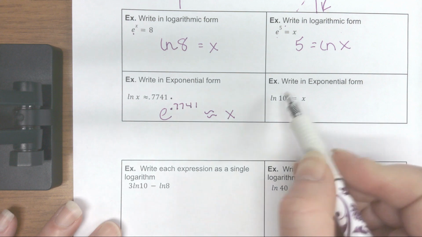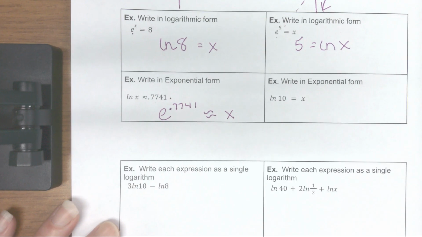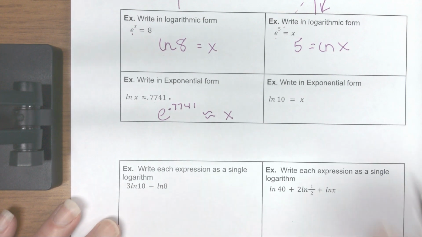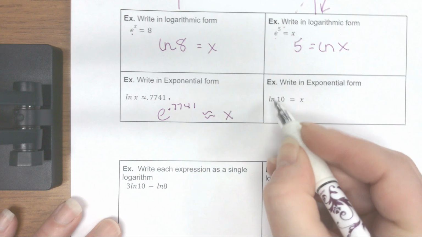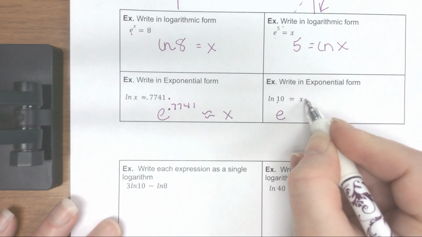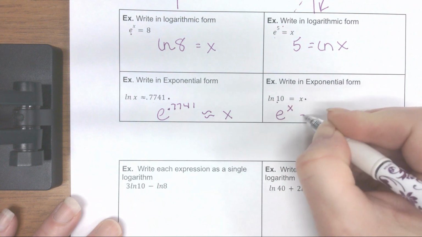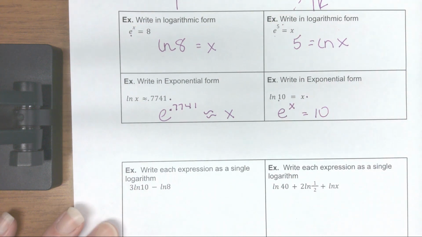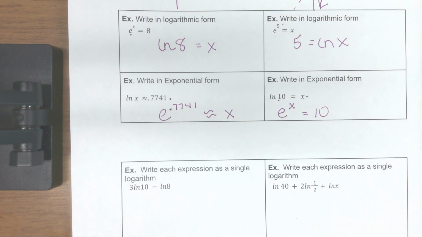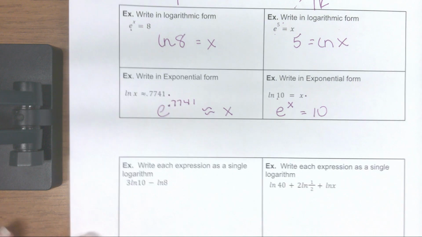All right, over here, what's the base of the log? e to the other side, x equals 10. So in a moment, with your whiteboard, because some of you still have your whiteboard, we'll practice a couple of those. All right.